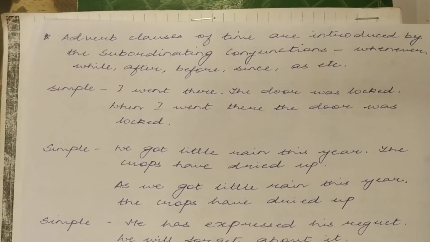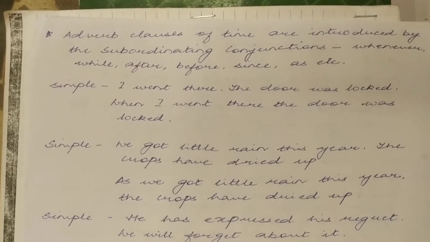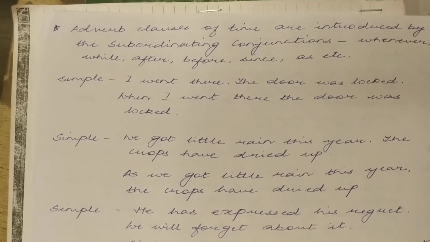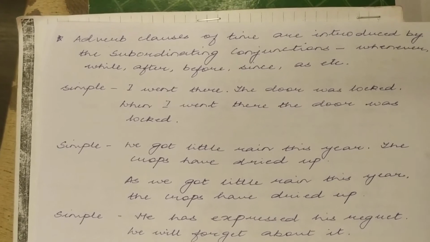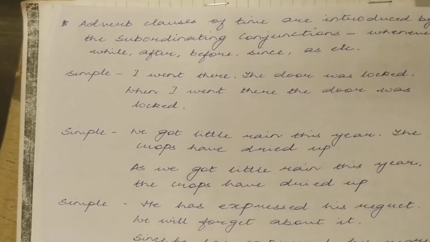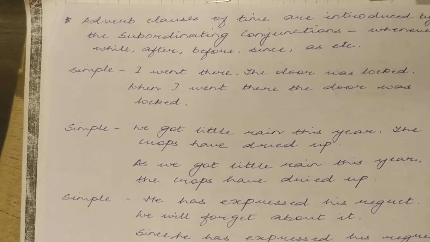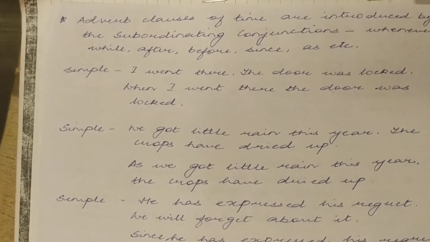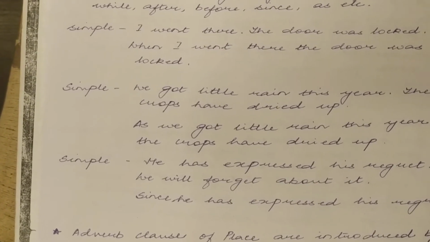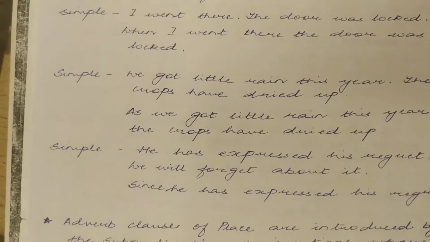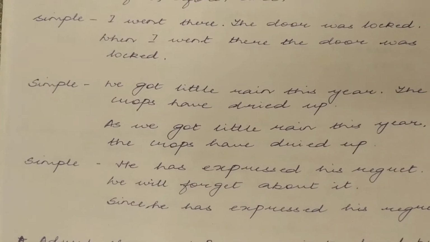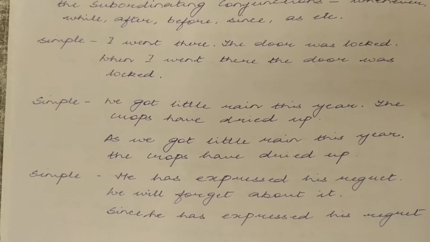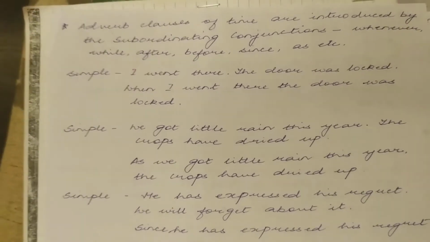The first example, in the form of a simple sentence, is: I went there, the door was locked. When we form it into a complex form with an adverb clause, it becomes: When I went there, the door was locked. The next example with the simple sentence is: We got little rain this year, the crops have dried up. As we got little rain this year, the crops have dried up. The next: He has expressed his regret, we will forget about it. Since he has expressed his regret, we will forget about it.